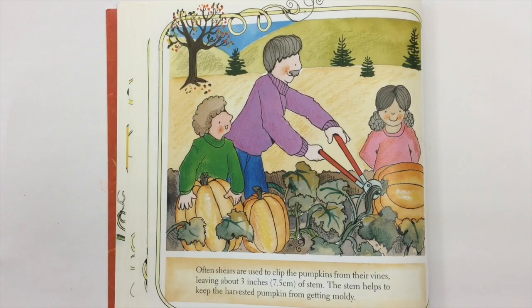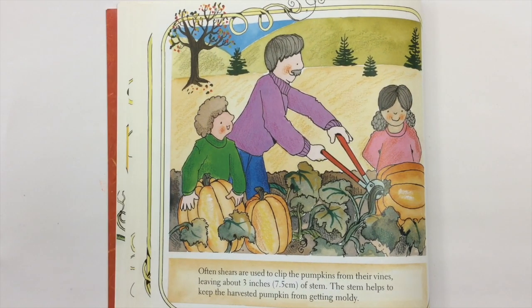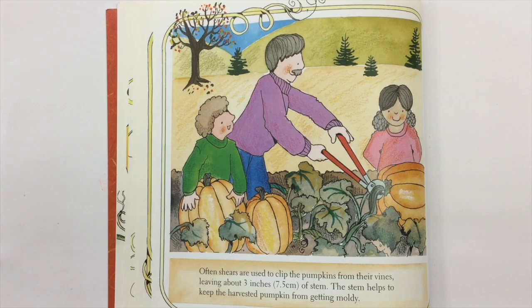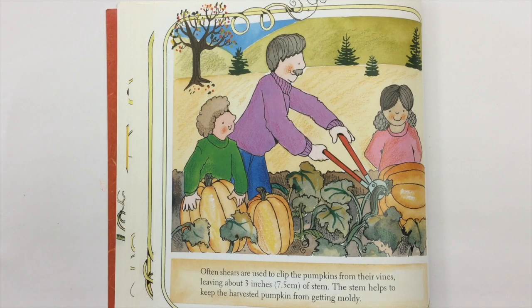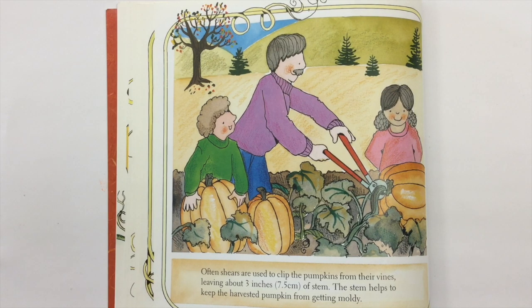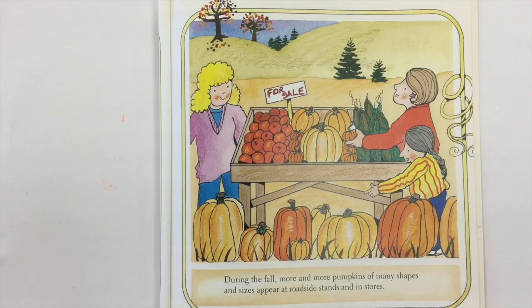Often shears are used to clip the pumpkins from their vines, leaving about 7.5 centimeters of stem, or 3 inches. The stem helps to keep the harvested pumpkin from getting moldy. During the fall, more and more pumpkins of many shapes and sizes appear at roadside stands and in stores.